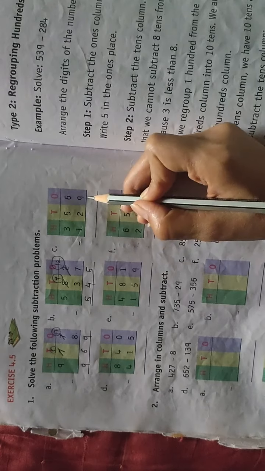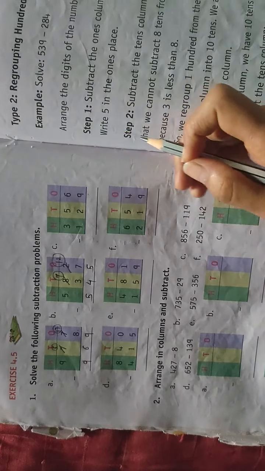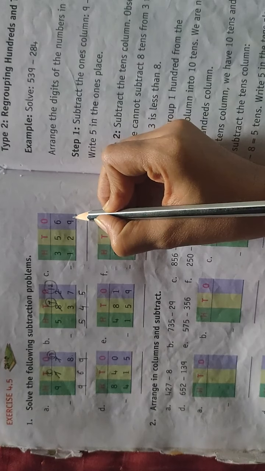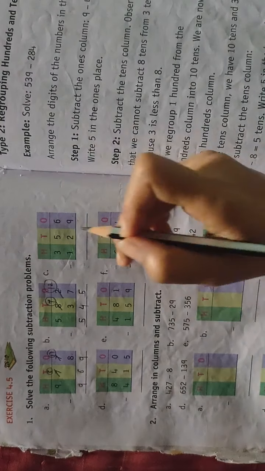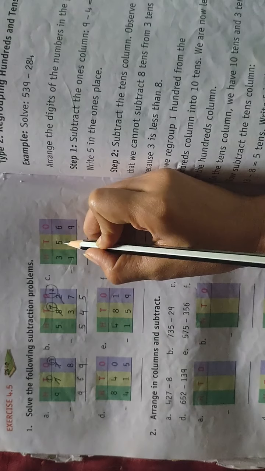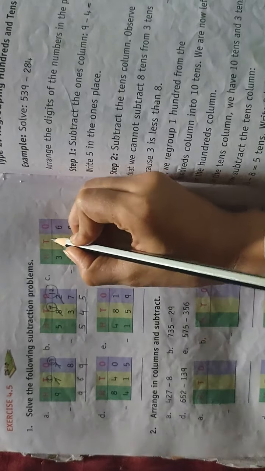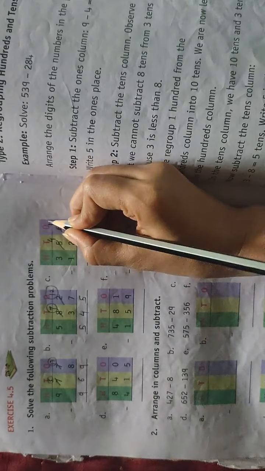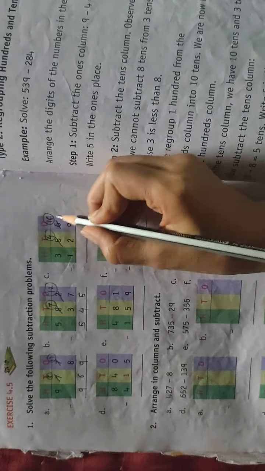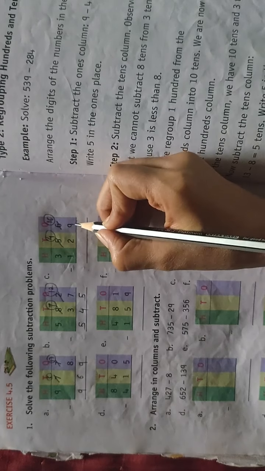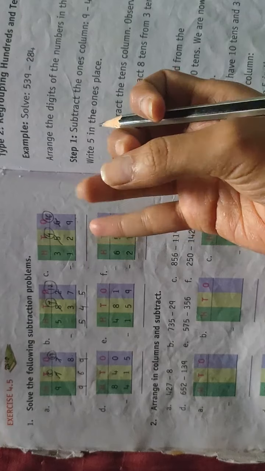See, 356 minus 129. Starting from the ones column, 6 minus 9. Possible? No, as the first number is not bigger than the second number, so we can't subtract it. So we'll take 1 borrow from the next column. Now if we take 1 ten from 5, how many will remain here? 4. And 10 plus 6 becomes 16. Now the first number is bigger than the second one. Yes, so we can subtract it. Count after the small number up to the big number. After 9: 10, 11, 12, 13, 14, 15, 16 means 7.